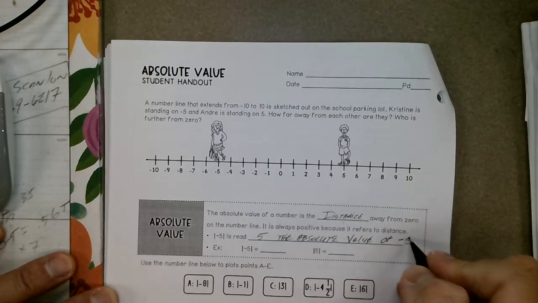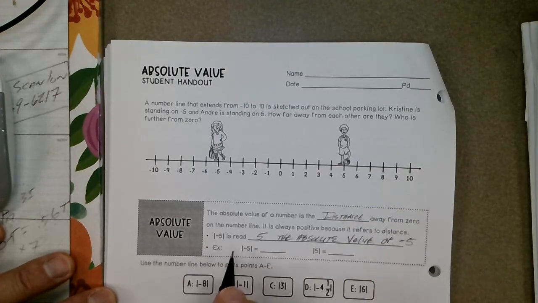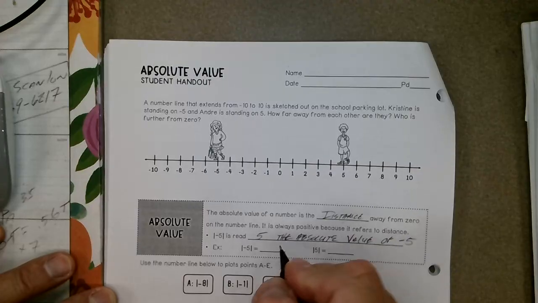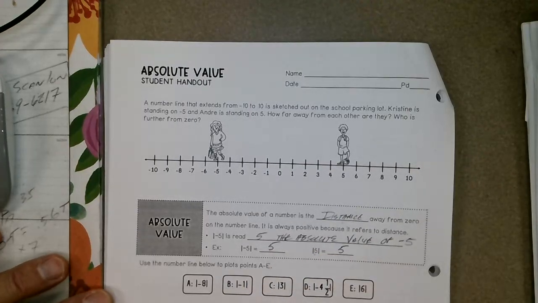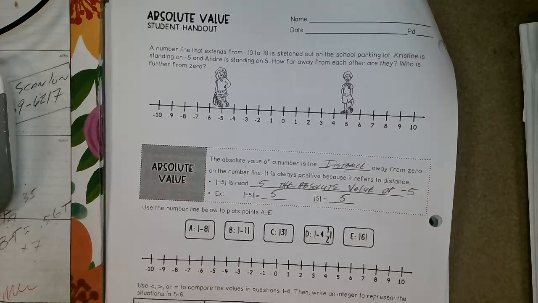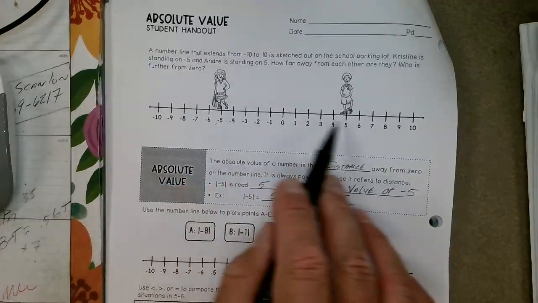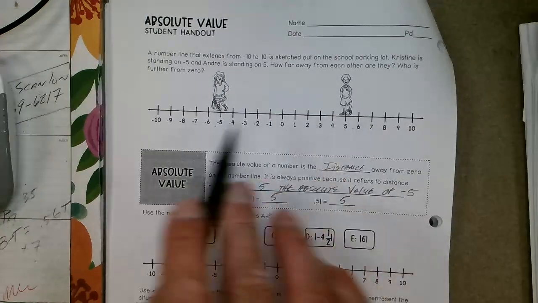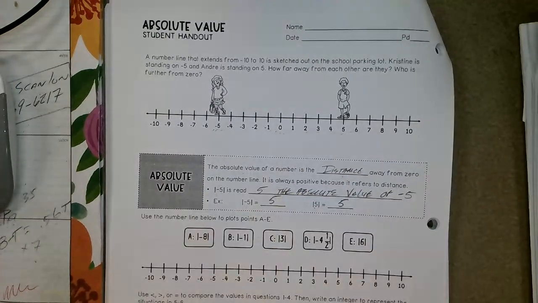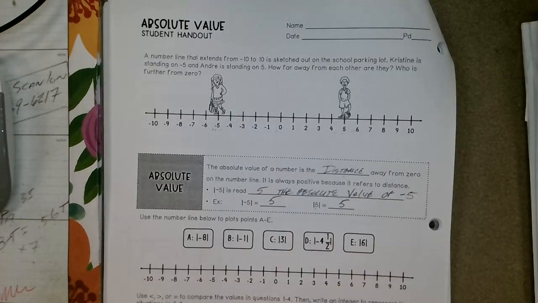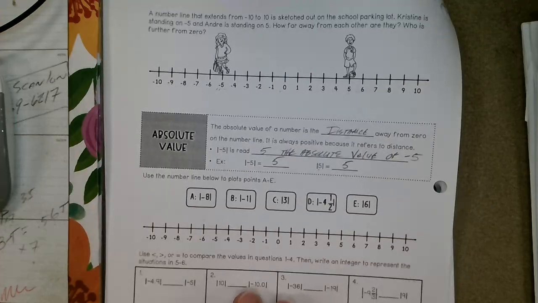of -5. So an example, the absolute value of -5 is 5. The absolute value of 5 is 5. That's its distance from 0. If you went back to this, that's what we're talking about. They have the same absolute value because it's 5 spaces away from 0. So the absolute value of any number is positive. Okay? Let's get started here.